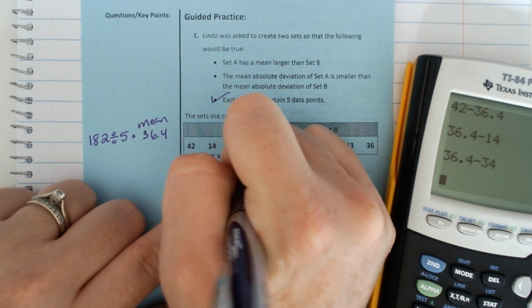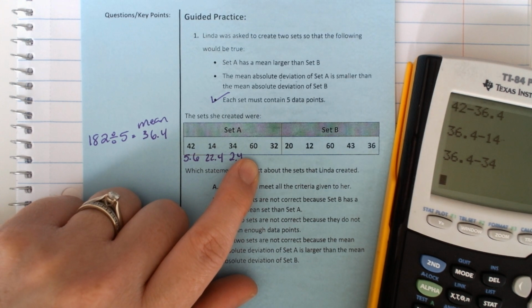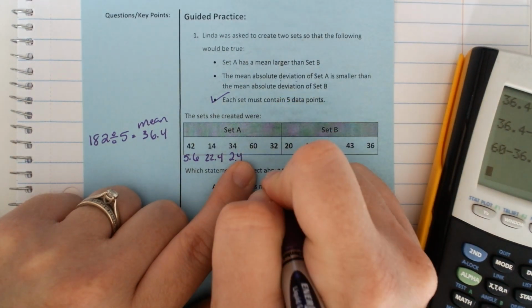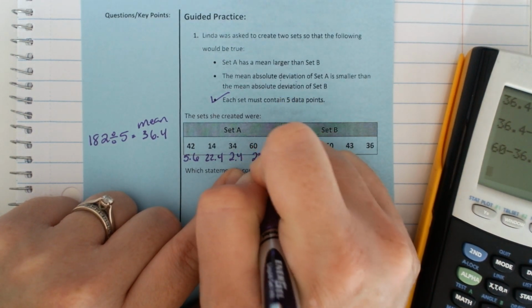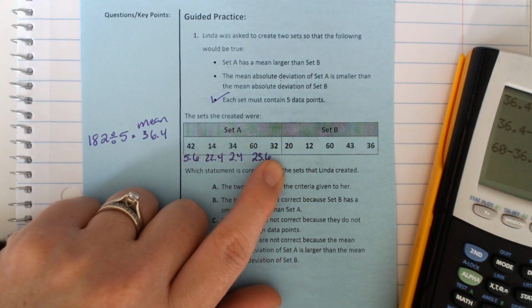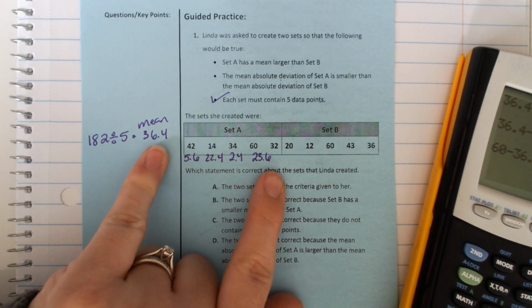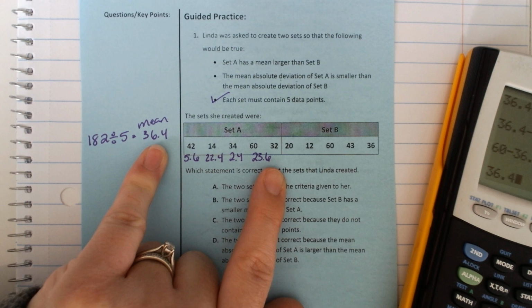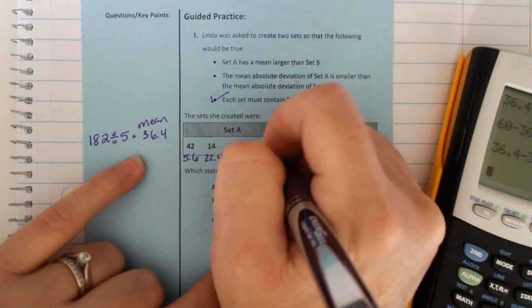That gives me 2.4. Then 60 minus 36.4 gives me 23.6. And then the last two, we have 36.4 minus 32, and that's 4.4.